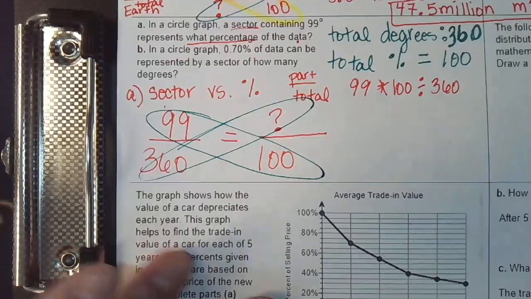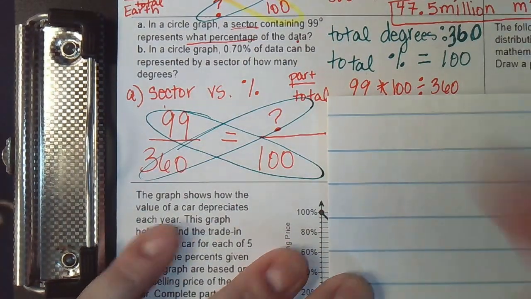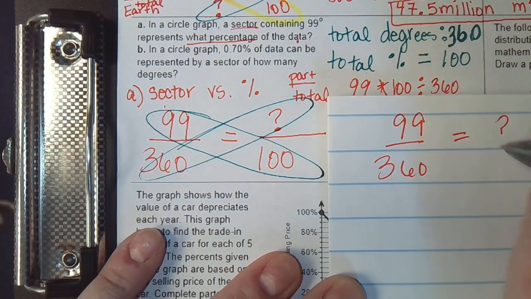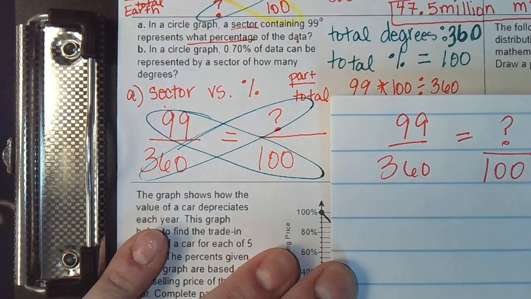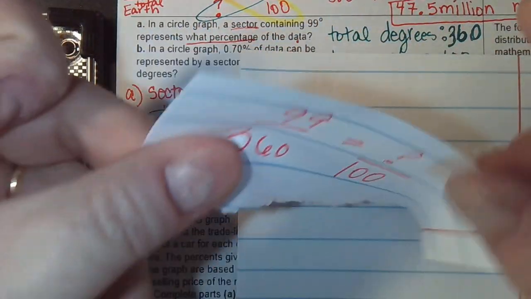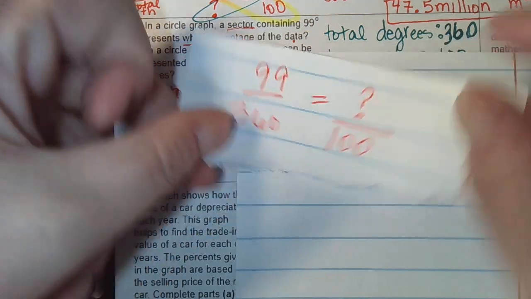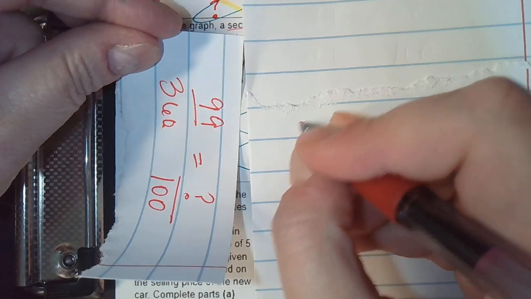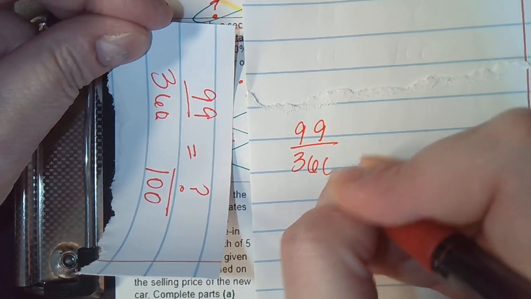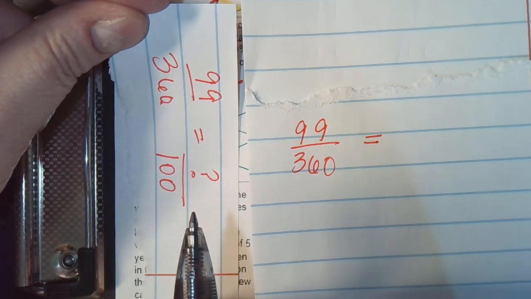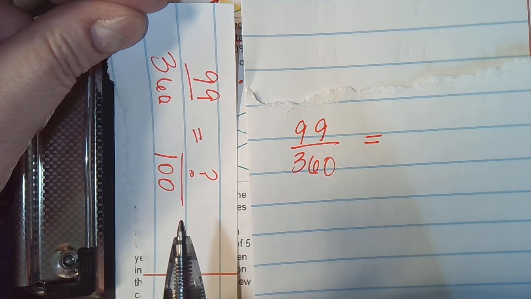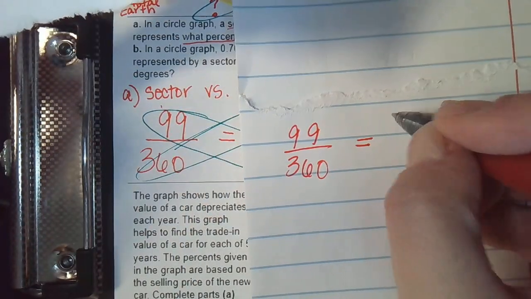And real quick, you might be asking, could I have done a different proportion? Yes, you could have. You can take this proportion and you can rotate it in any way and it's acceptable. So let's say I rotate it this way. I can have 99 over 360 equals question mark over 100.